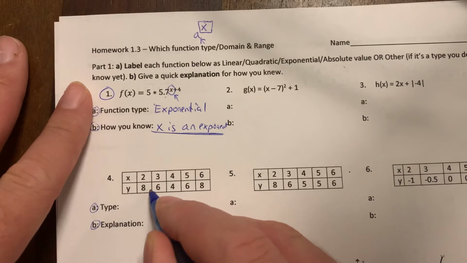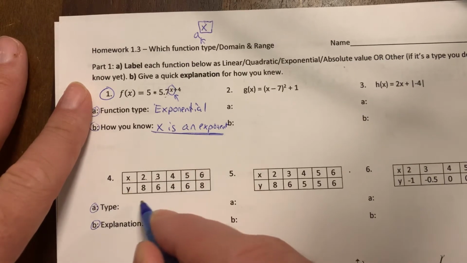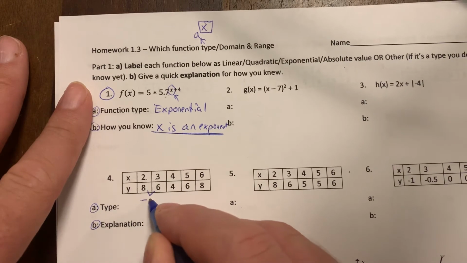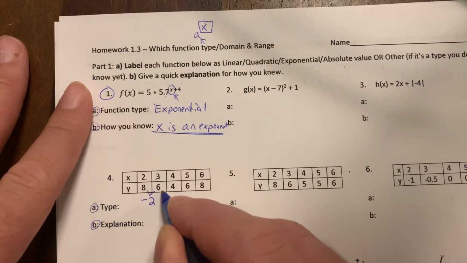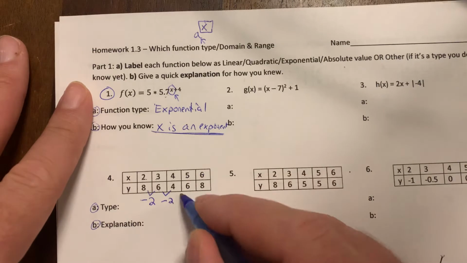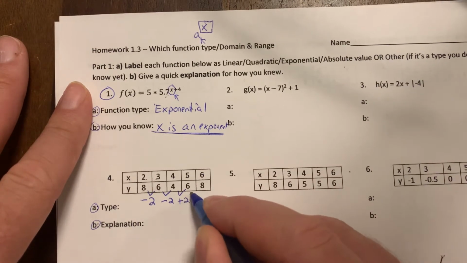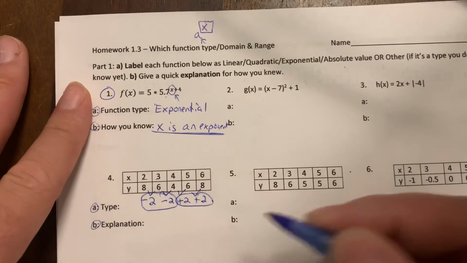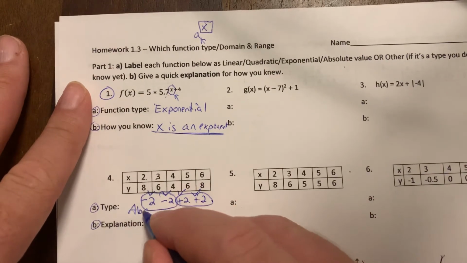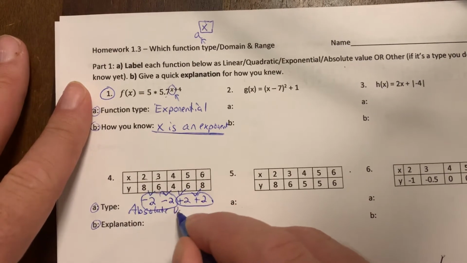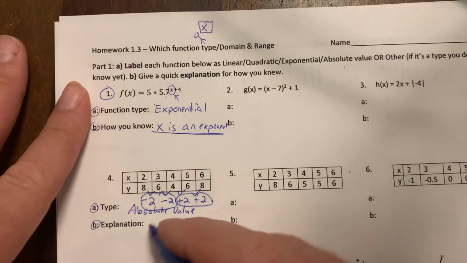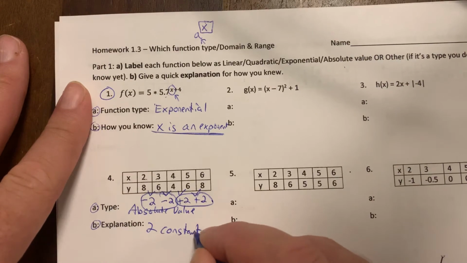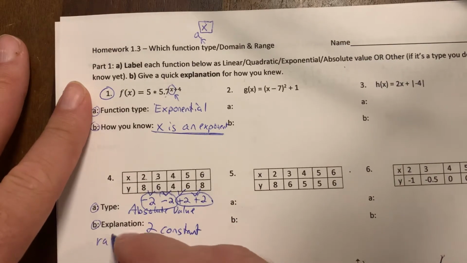And so I usually start, if the x's are changing by the same amount each time, I start looking for a constant rate of change, or look at the rate of change to see what it is. It goes down by 2, down by 2, and then up by 2, up by 2, and this is that two constant rates of change, and so it's absolute value. And the explanation is there were two constant rates of change. We could be more specific than that if we want, but that's good enough.